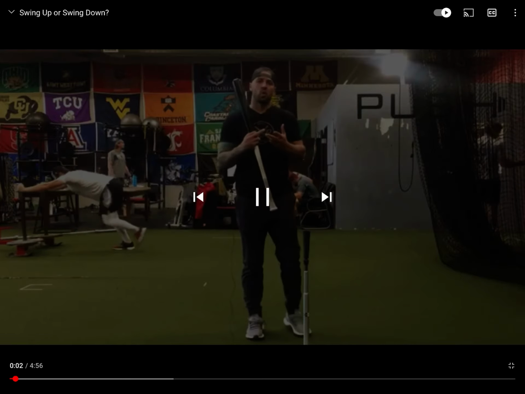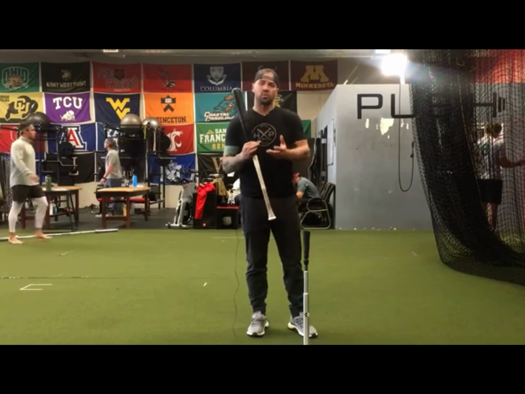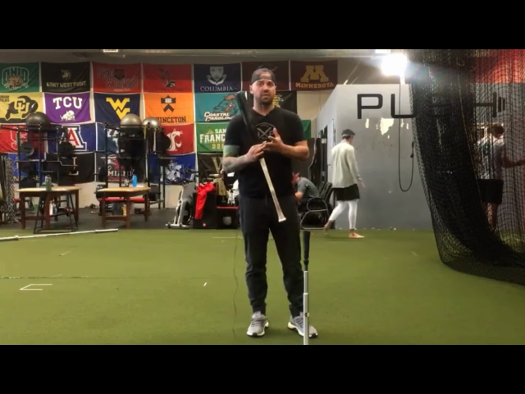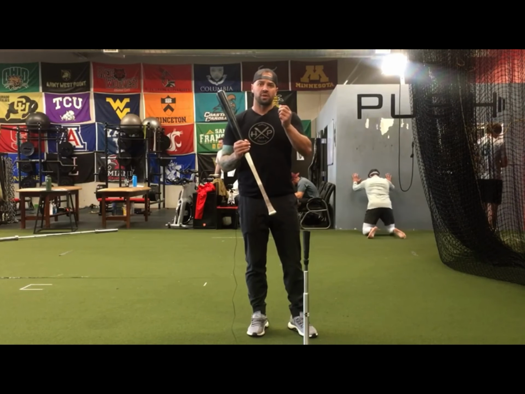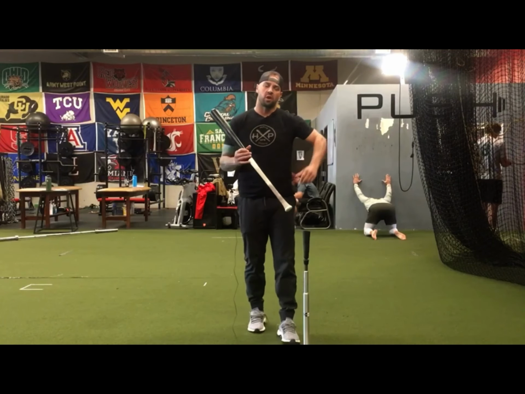As we're getting more and more information as hitters, and we're starting to understand more things about what hitters are doing, what they're trying to do, and what kind of batted ball profiles have success, we still have to filter that information and understand what it means for us as hitters and what it means for our swing.